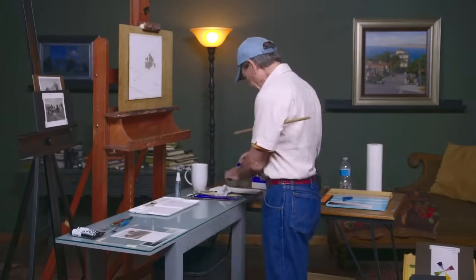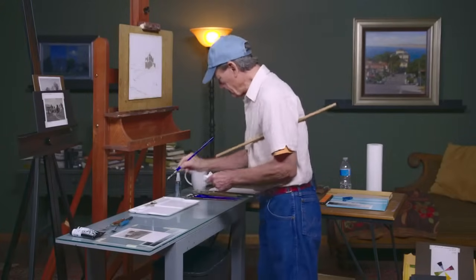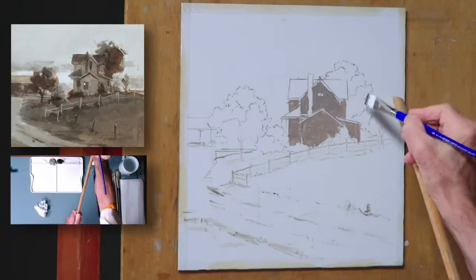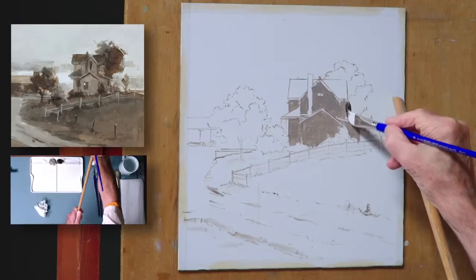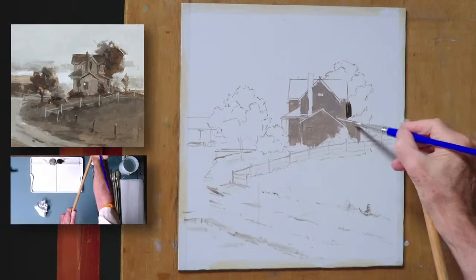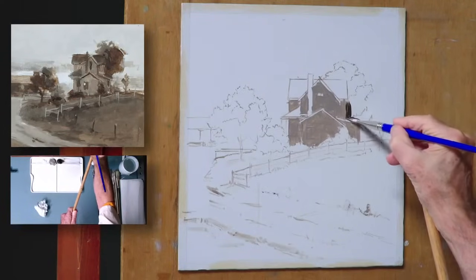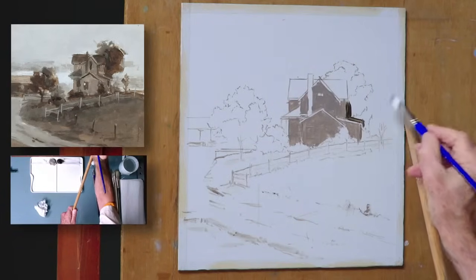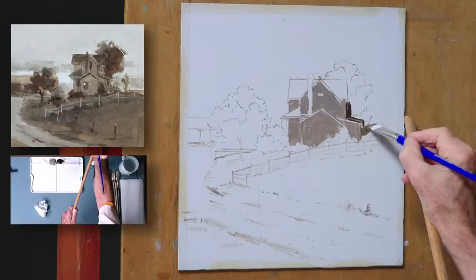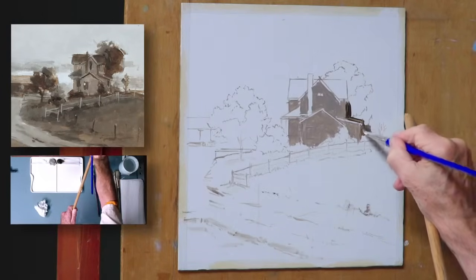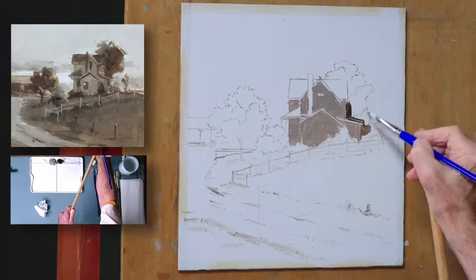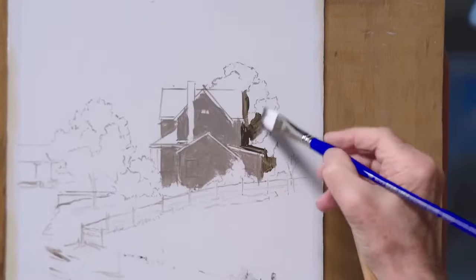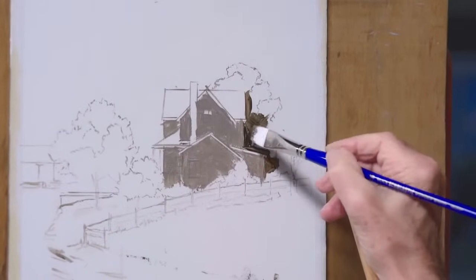Okay. Get my darks in here. I'll come back and refine everything.